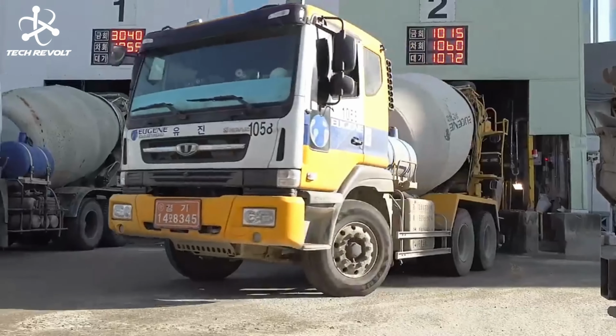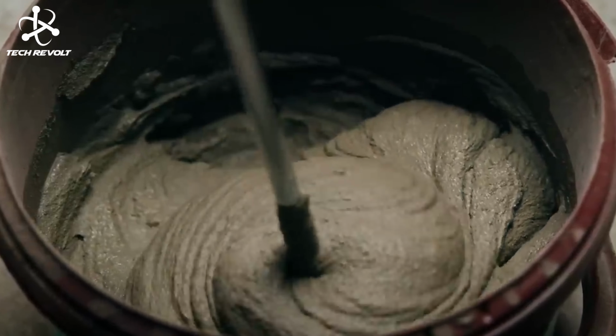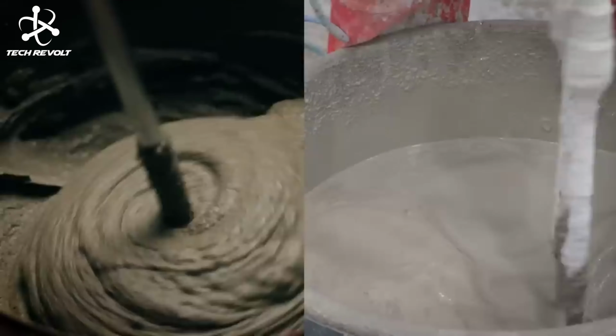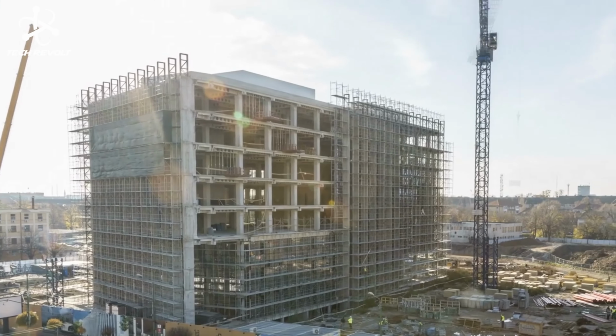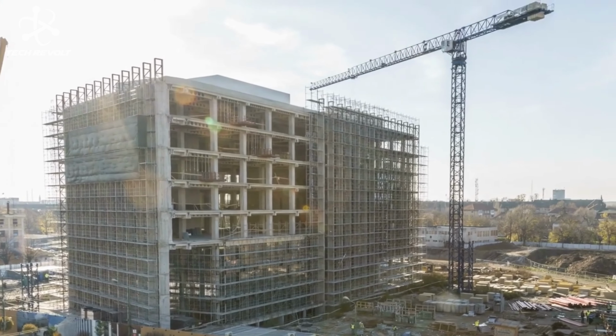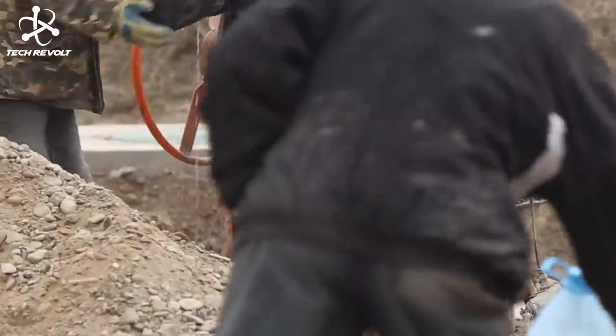The journey to making concrete begins with producing cement, the essential binder that holds water and aggregates together. While concrete is the finished product we see in buildings and infrastructure, the process of creating cement involves intricate methods that blend ancient techniques with cutting-edge technology.